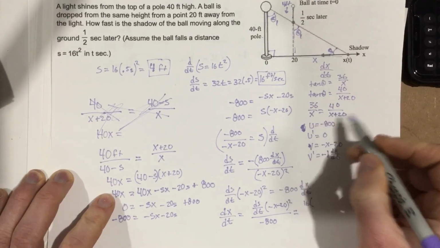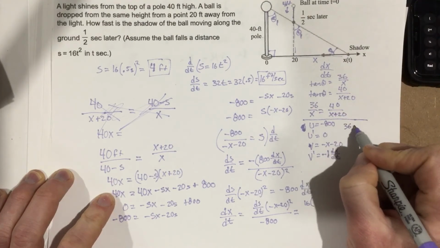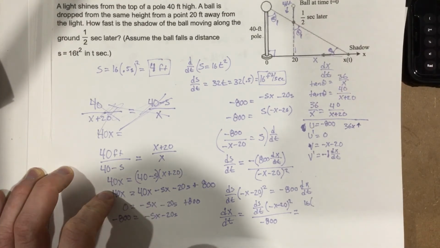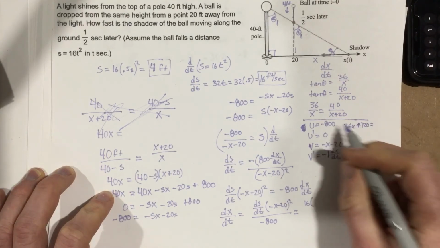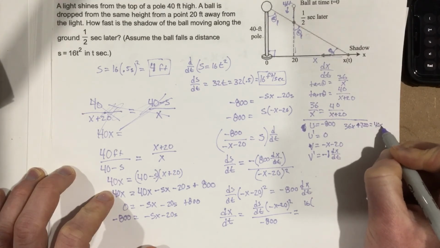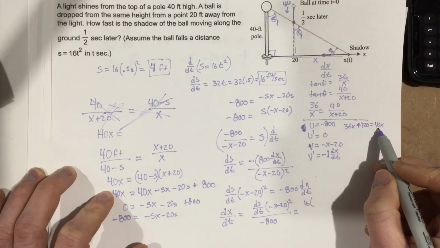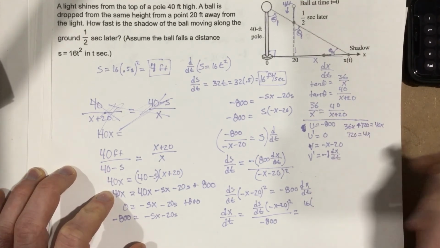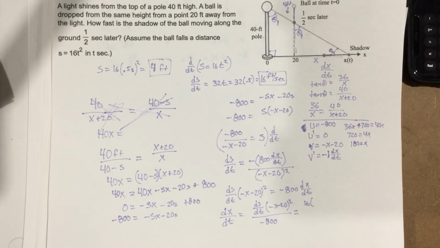So when I cross multiply here, I end up with 36x plus, well, 20 times 36, 720, equals 40x there. And then I subtract the 36x over. Right, did I do that right? I did, yes. Subtract the 36x over, and I end up with 720 equals 4x. Divide by 4, I get 180 for x. Okay, so x is 180.